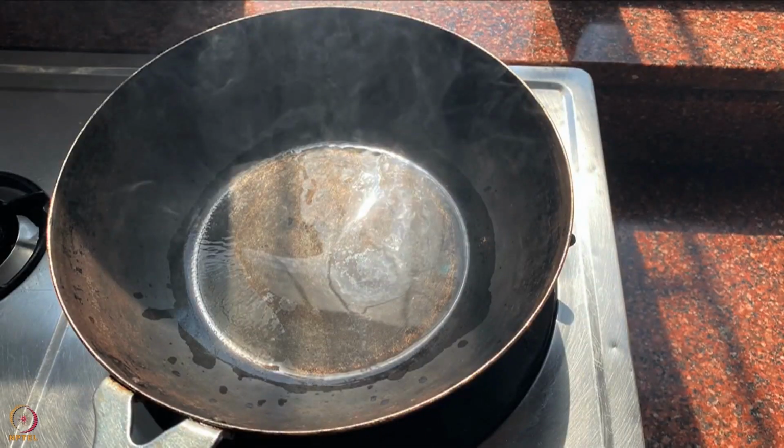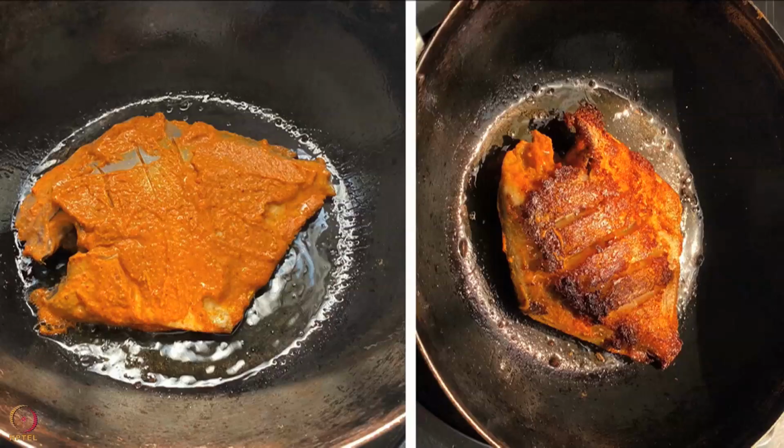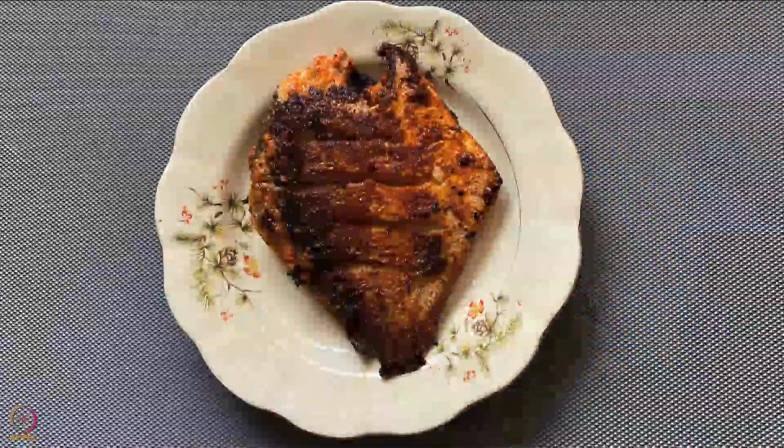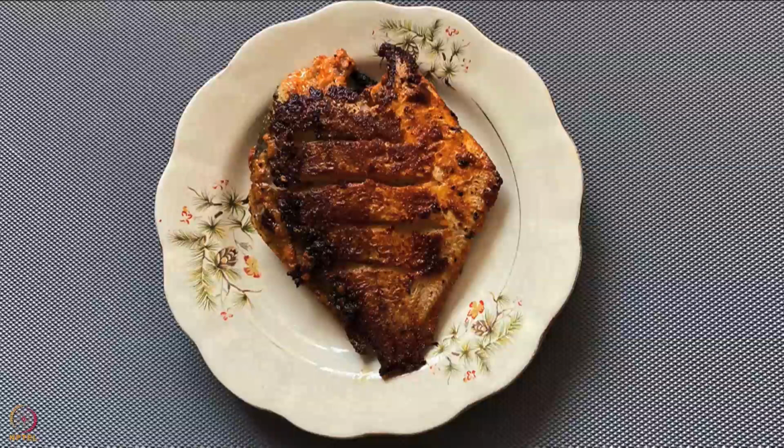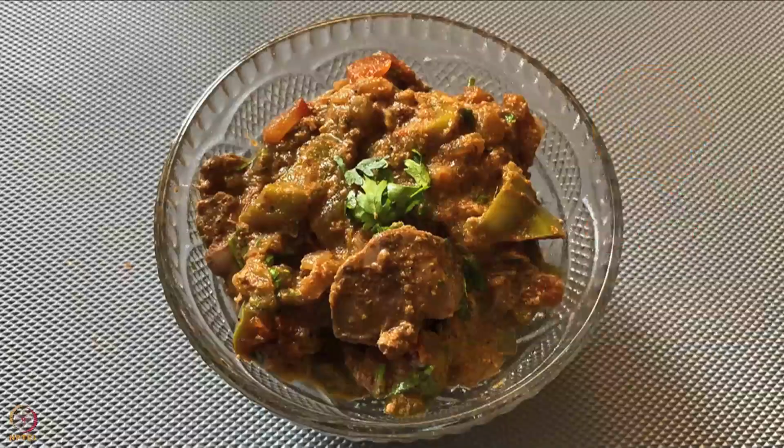Heat oil in a pan. Place the fish pieces on the pan and let it cook on low flame on both sides. You can even bake or steam the fish. Fish fry is ready. This recipe has about 1440 micrograms of folate. The next recipe is chicken liver masala dry.